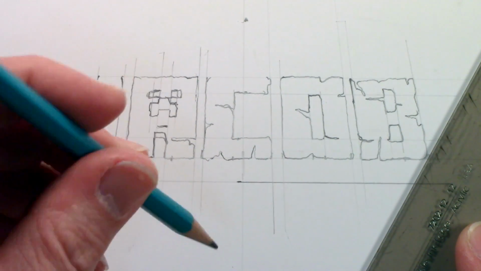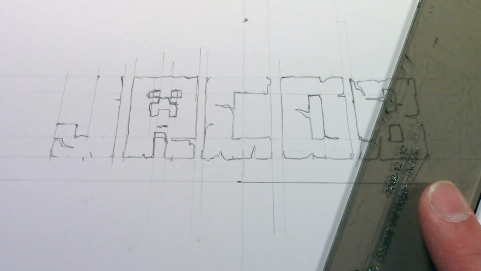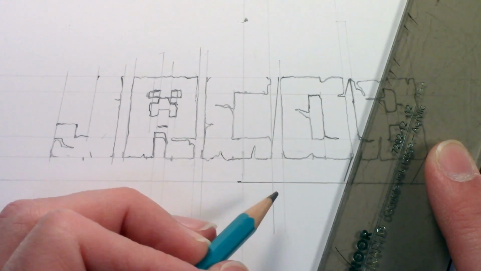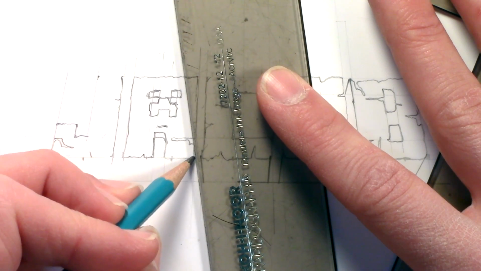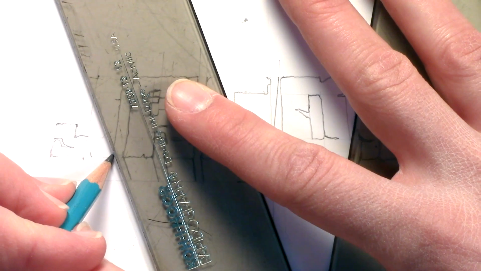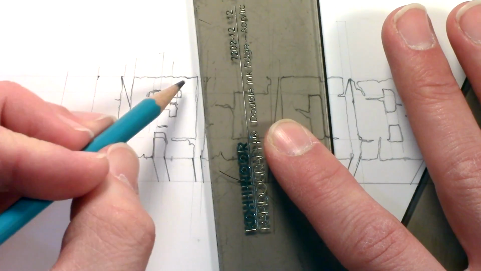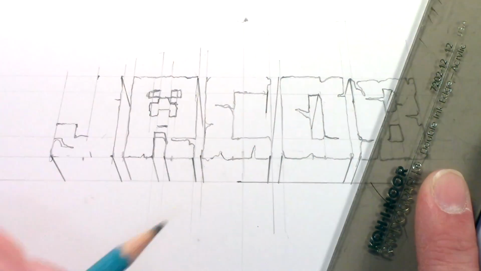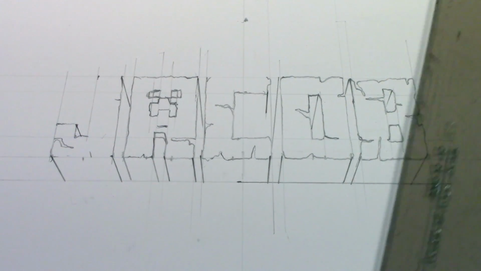Okay, so I'm down here at my vanishing point, right off camera. I'm going to connect all the letters to it. Here's the corners of the B. C. Well, I'm sure I missed a few parts here, but we can always go back and get those later.